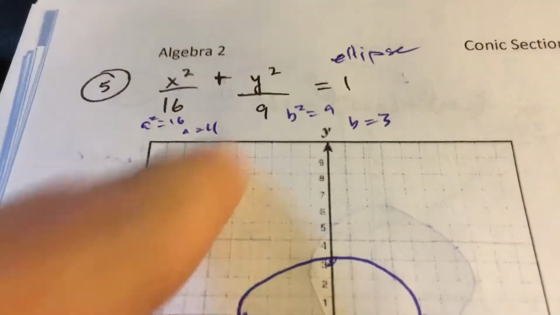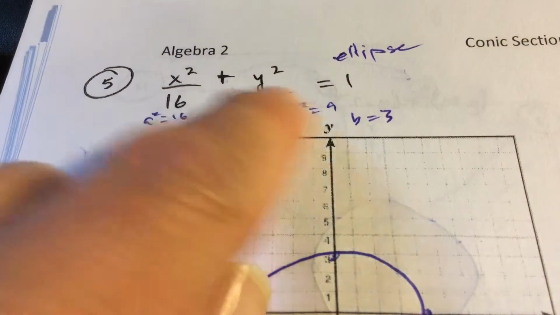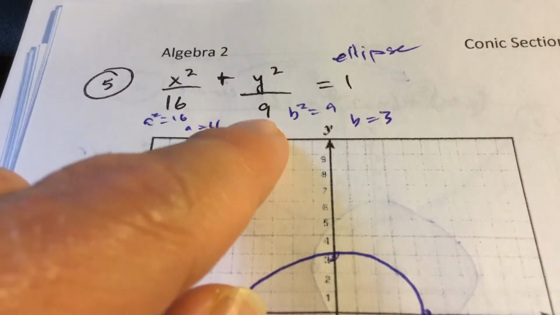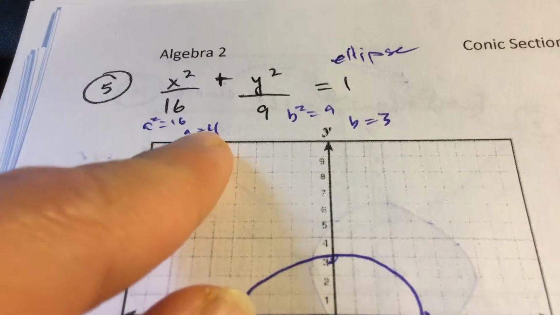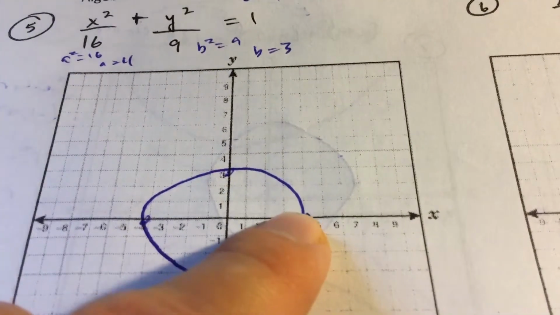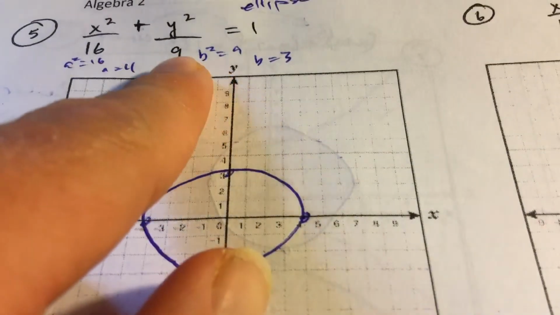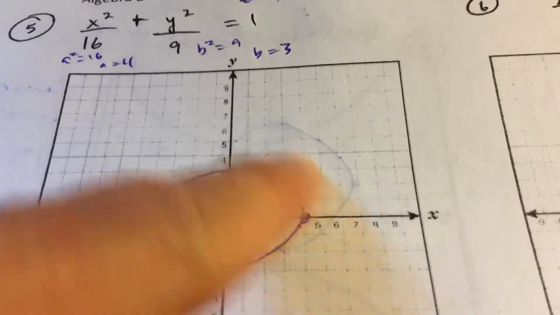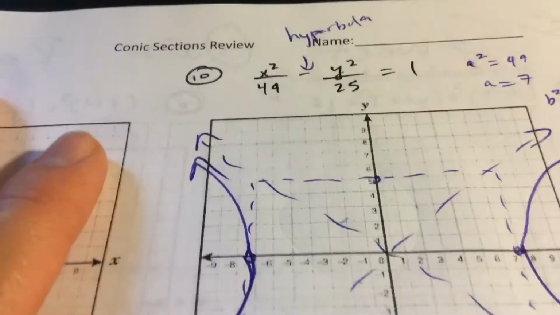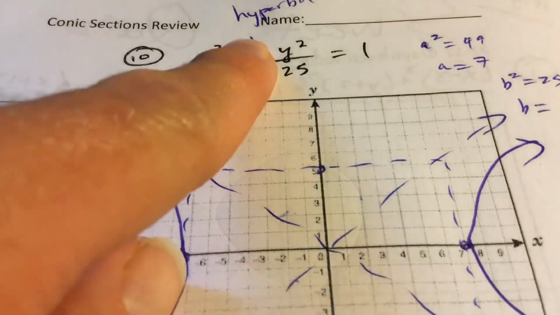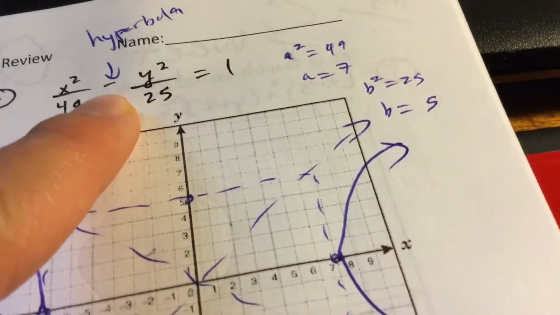All right. I think, gosh, it was 0 for 2 before on ellipses. So this is an ellipse. How do you know? Because it's plus. It equals 1. You're divided by something, so it's not a circle. A squared is 4. So on the x-axis, you go 4 to the right, 4 to the left. On the y-axis, you go 3 up, 3 down. Make your ellipse. And we have a hyperbola because of the minus. Anytime you see a minus, it's a hyperbola.